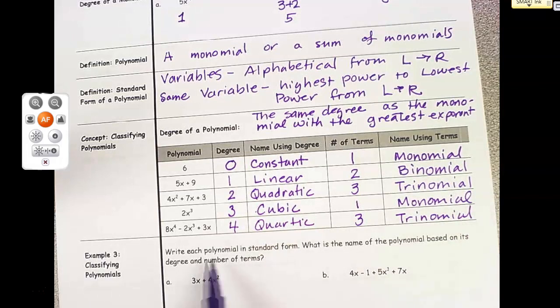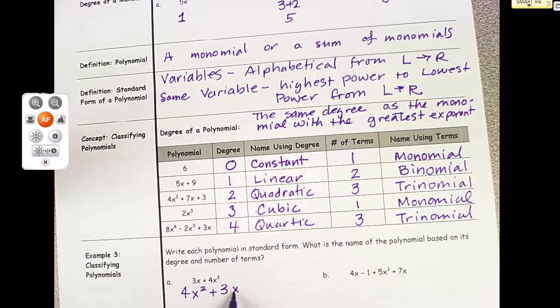So I want to write each polynomial in example 3 into standard form and then name it based upon its degree and its number of terms. So I'm going to go from left to right with my highest powers. And there's 2 terms, and the highest one is a squared, so it's a quadratic binomial.